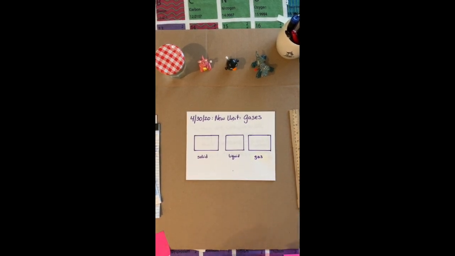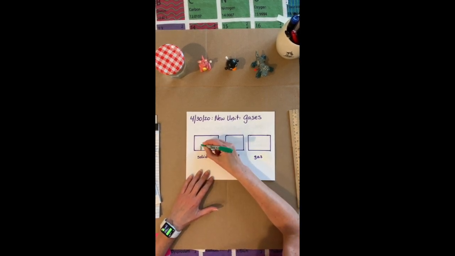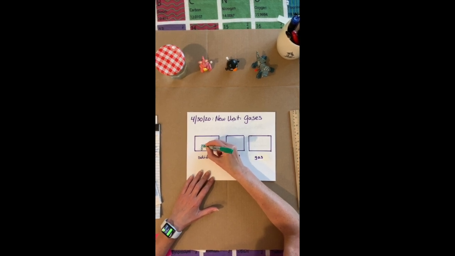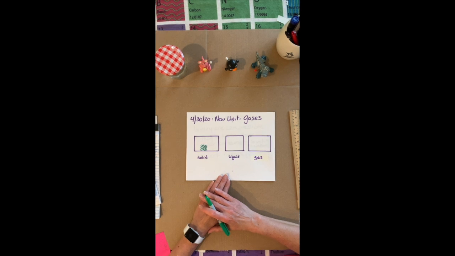So let's do this as a reminder. A particle diagram is a real simple way to represent what we can't see. These are atoms or molecules. In this case, we've got the solid phase.